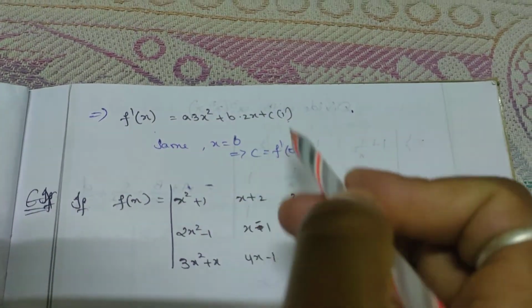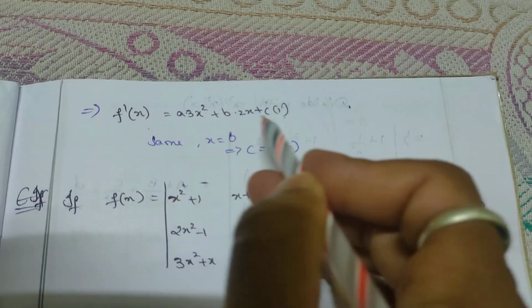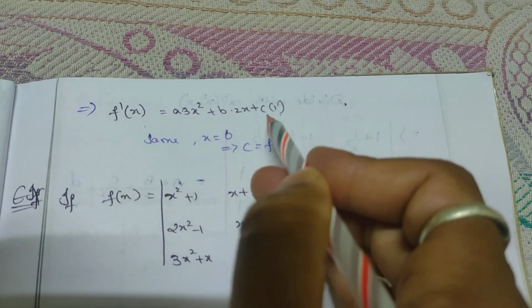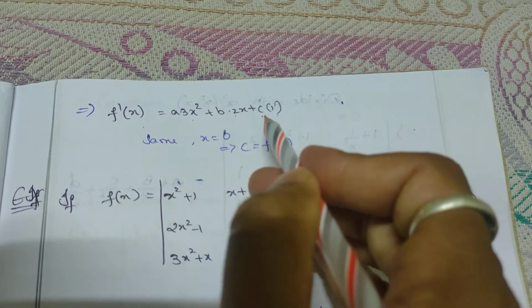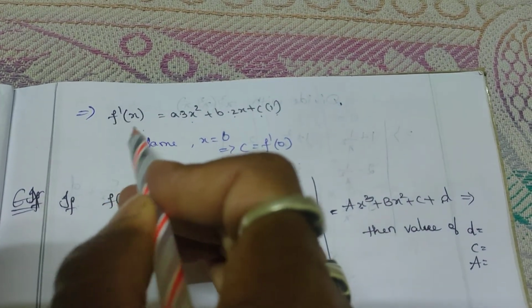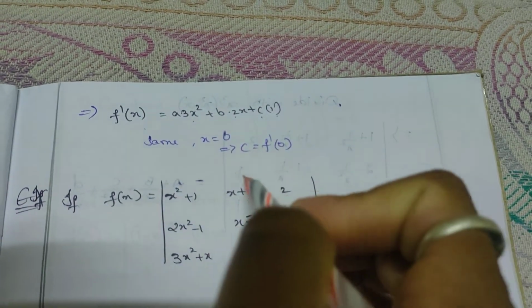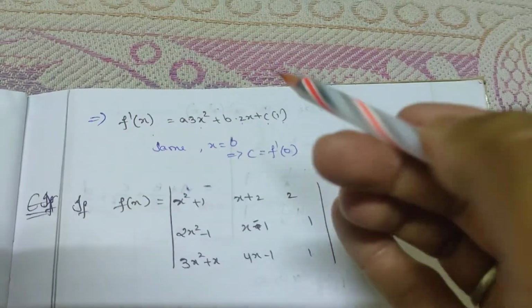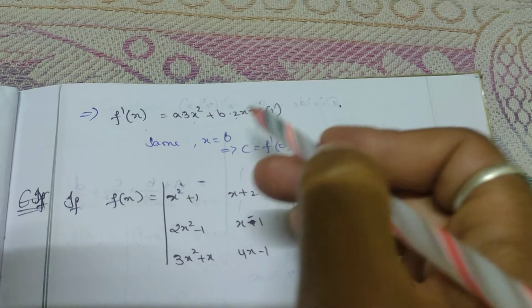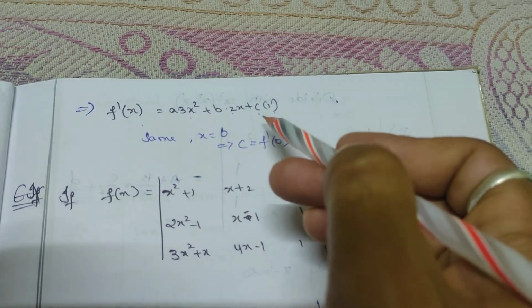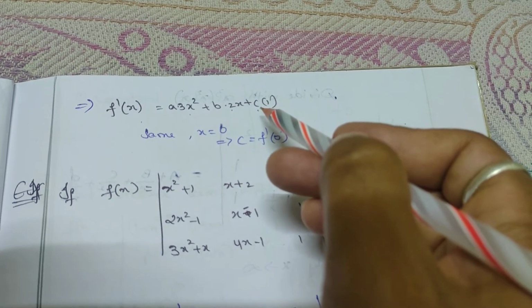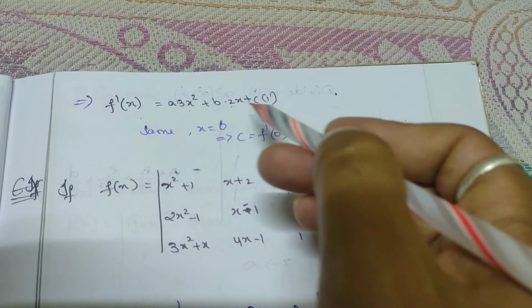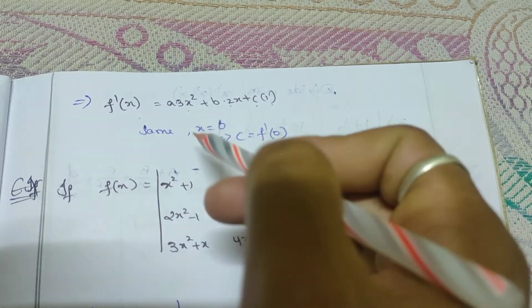After differentiation, if you keep x equal to 0 in this entire equation, then you get only the value of c. So this term becomes 0, this term becomes 0. Therefore c is equal to f dash of 0. To find the constant, we go for substitution; to find the coefficient of x, that means the c value, go for differentiation and keep x equal to 0. So c is equal to f dash of 0.